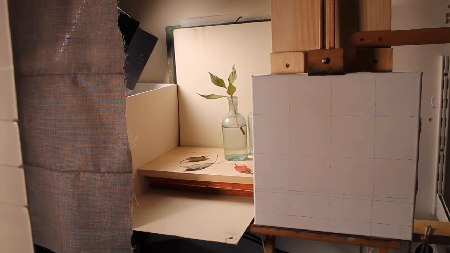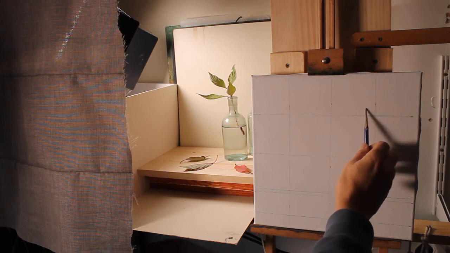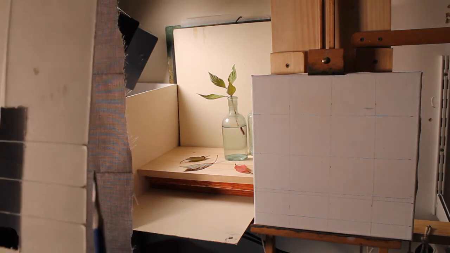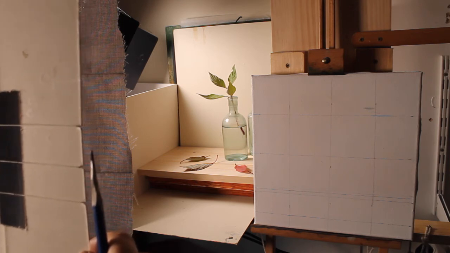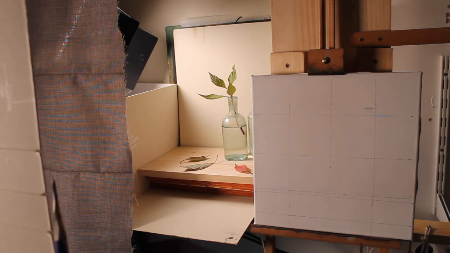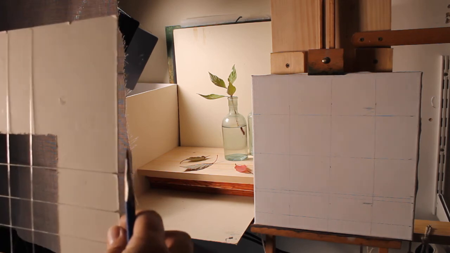Okay. Right, the tall bottle on the right hand side is approximately here. I'll mark that in, and then again hold that up, and the bottom of that bottle, make sure I get this right, the bottom of that bottle is just below here.